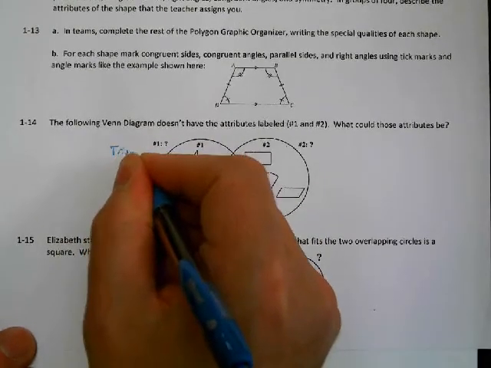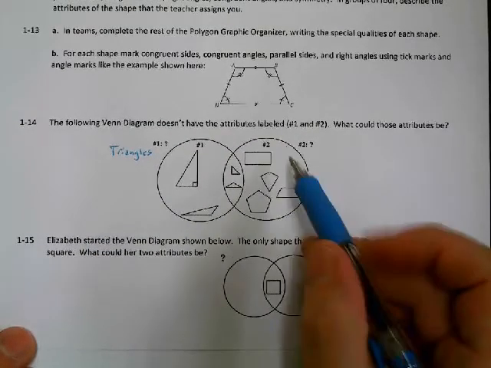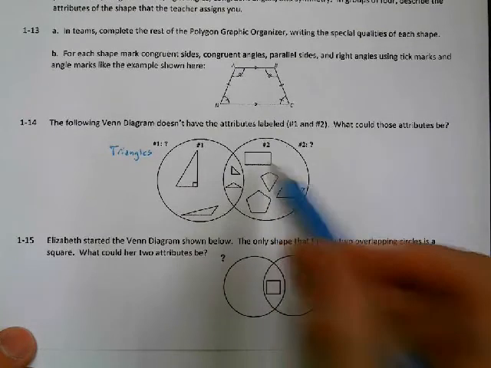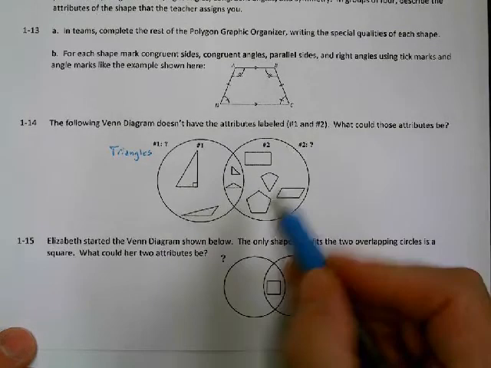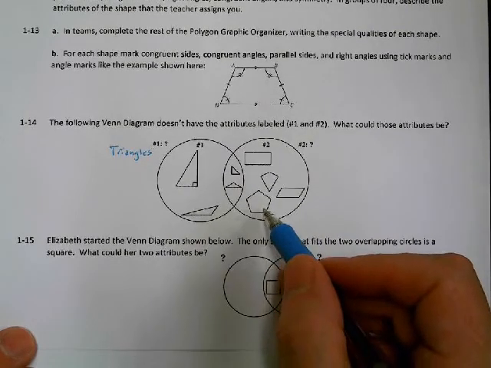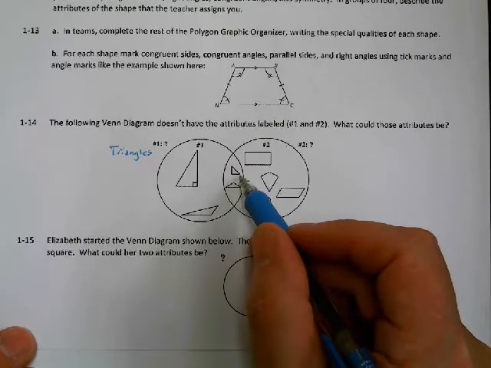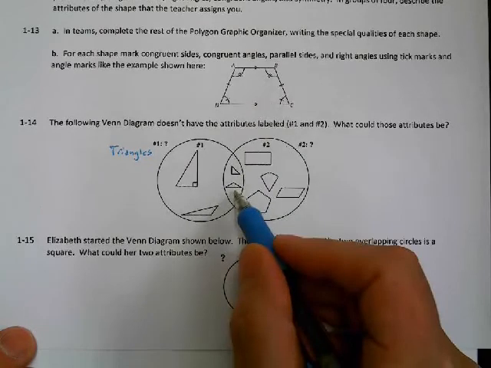Condition 2, I've got a whole bunch of shapes: a rectangle, a kite, a parallelogram, a regular pentagon, an isosceles right triangle, and over here just an isosceles triangle.